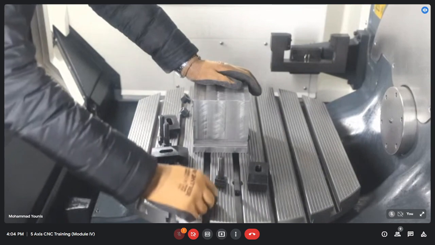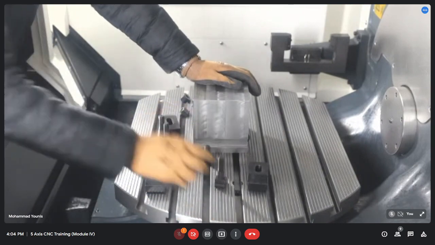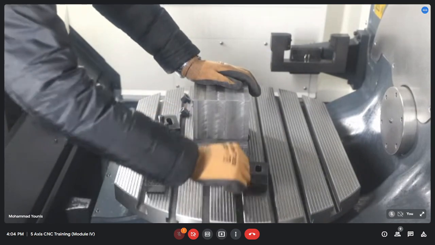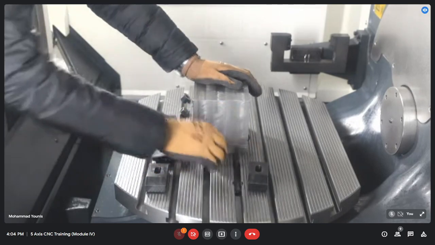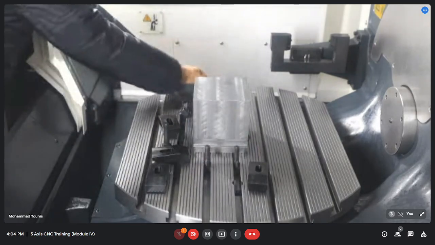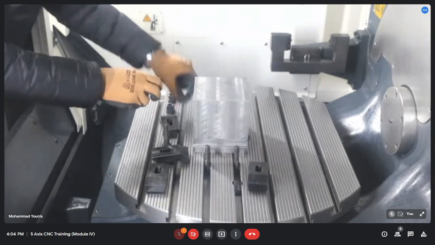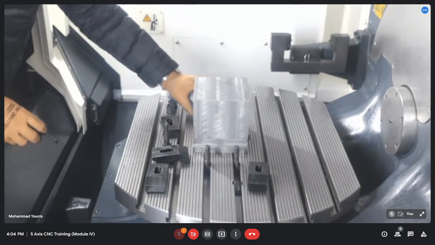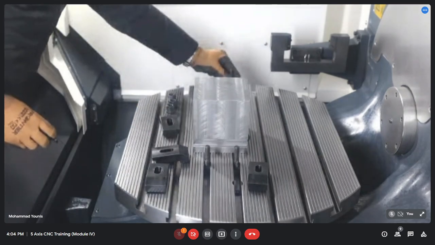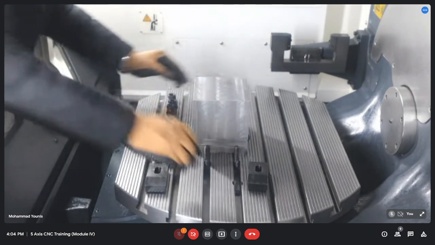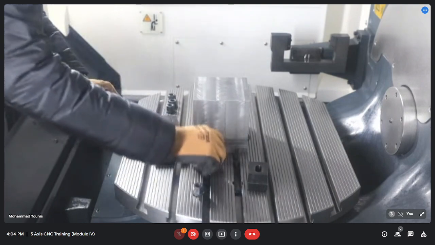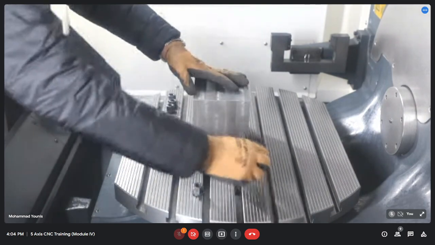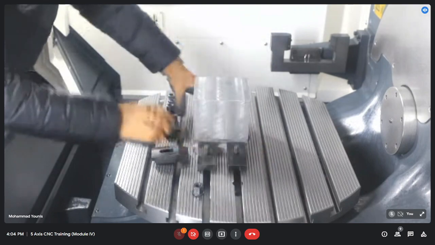So we have got T slots here. Just positioning these bolts at the right position. Clamp 1, clamp 2.